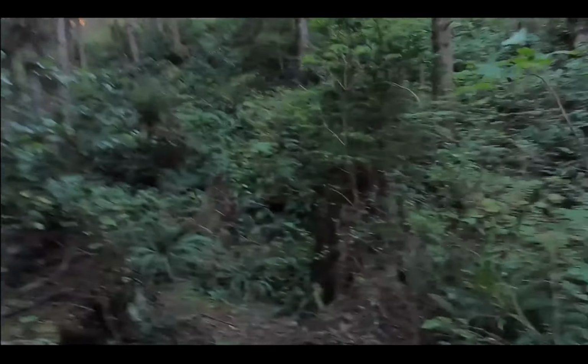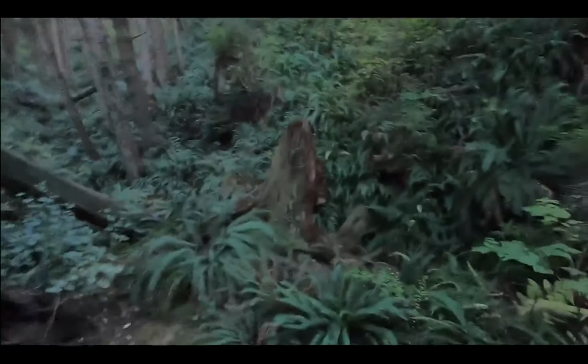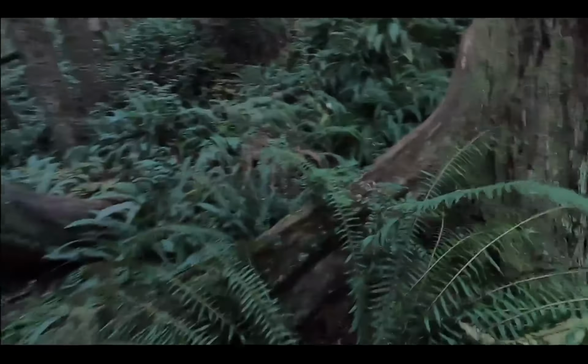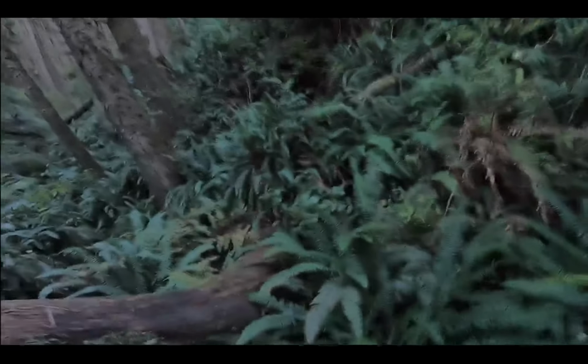There's a really cool little area here. Looks like I found a little shrine down there.